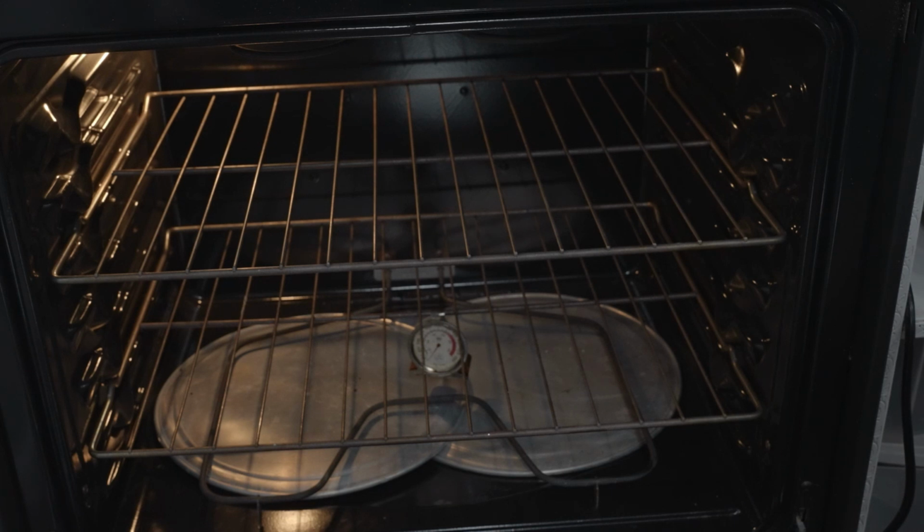And when you turn on your oven to preheat, do not place any pans in the oven until the thermometer reads the temperature you want. Do not rely on the oven's signal because it will beep first before the oven is hot enough.